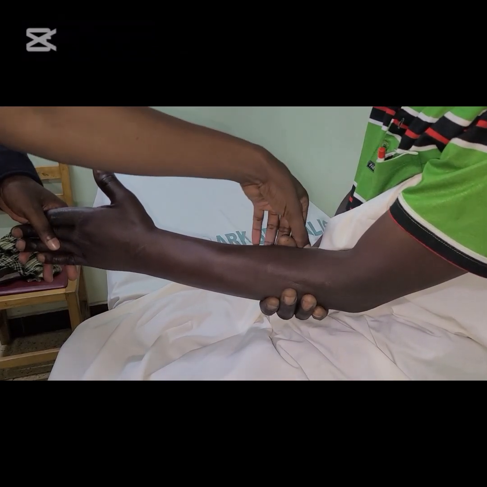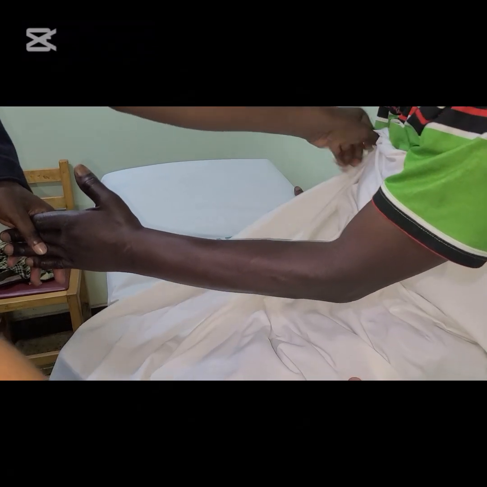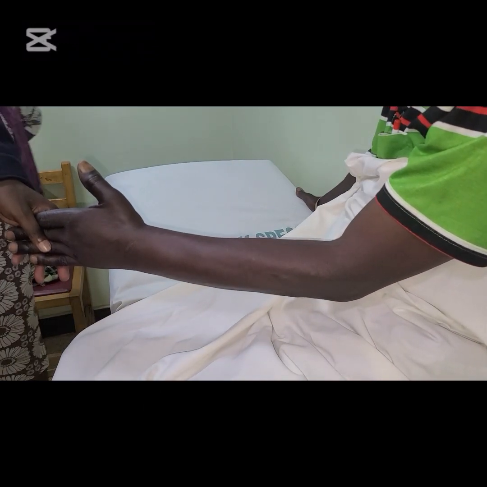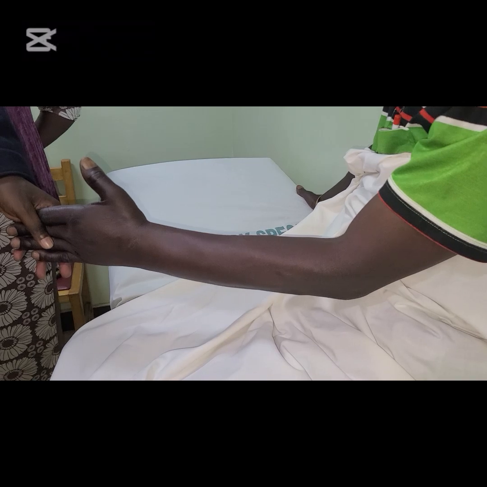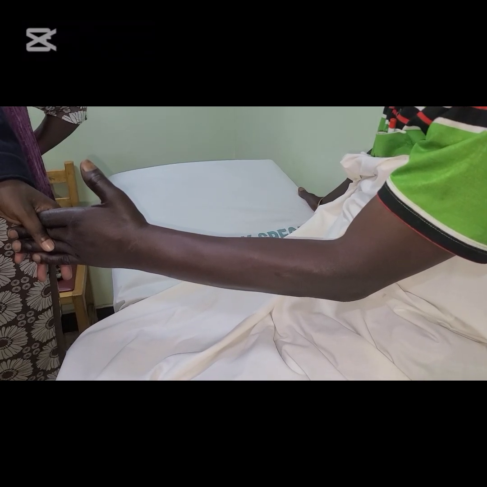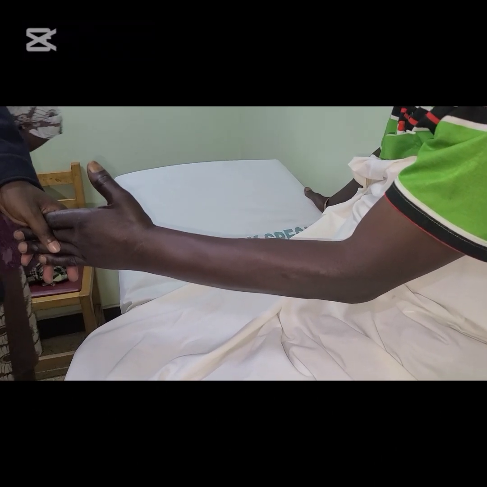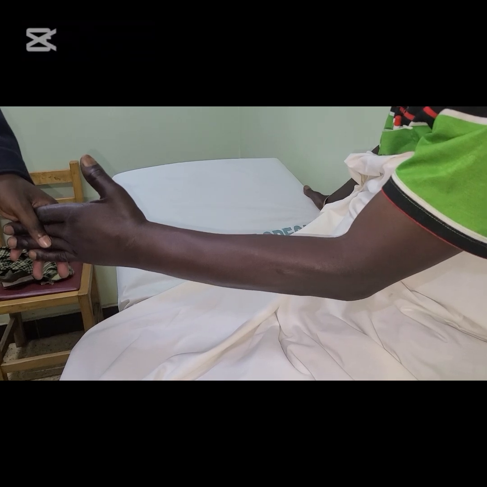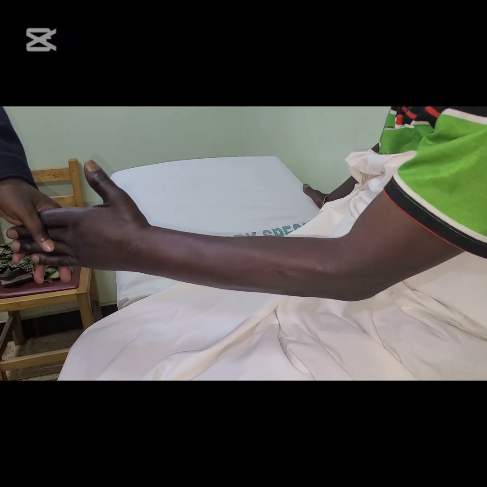But we had no neurovascular deficiencies. All the fingers were moving well and well vascularized. So we had to assess, and we did an X-ray, of course, as we are going to see it.